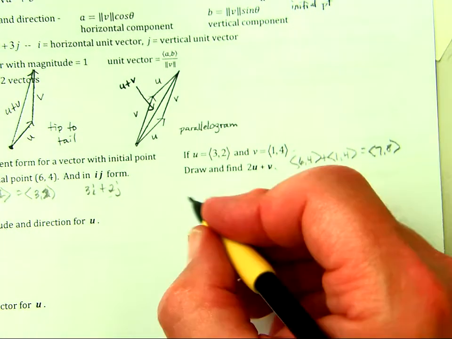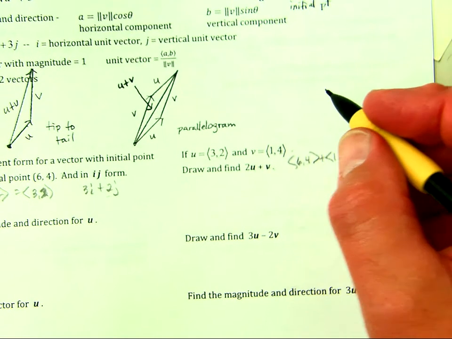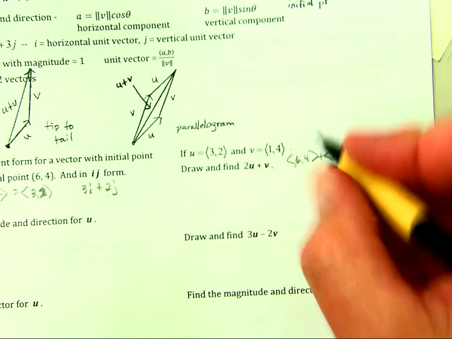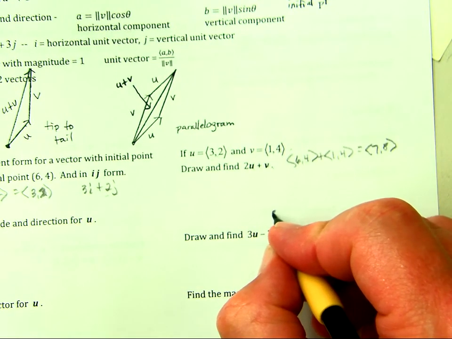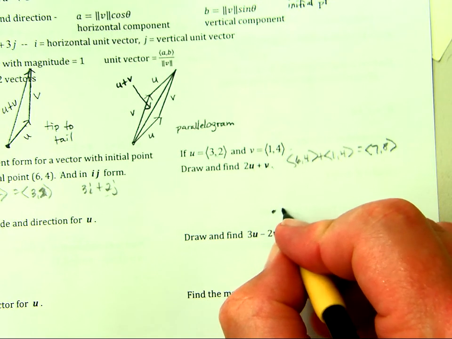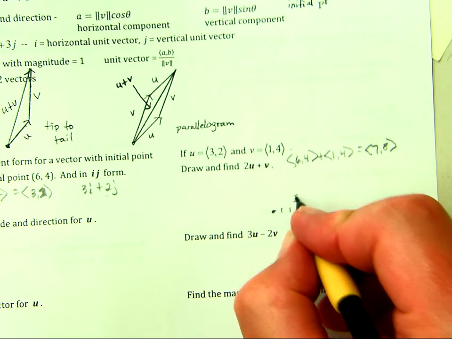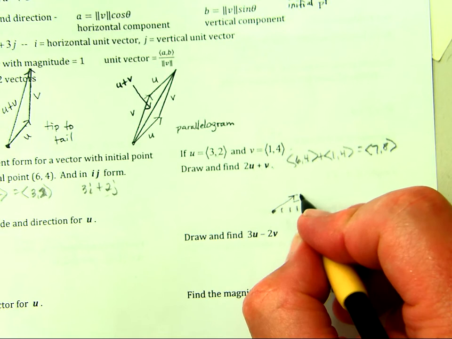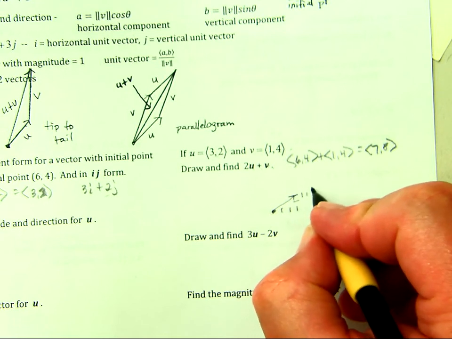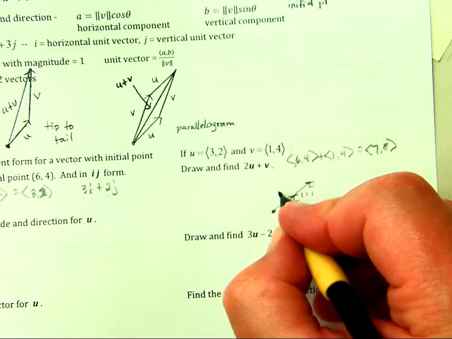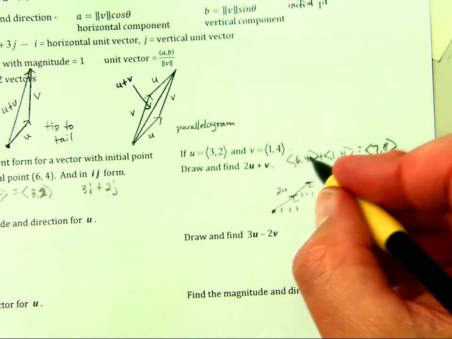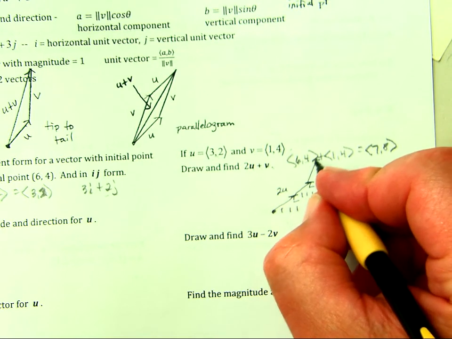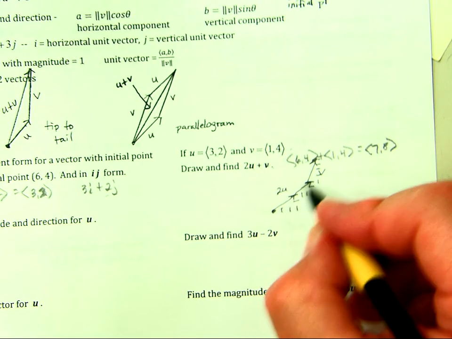Now when it says draw it, when you draw 2u plus v, like here, if I said u is 3, 2, so if I start here, that means u is right 3 and up 2. So there's u right there. Now we want 2u, so we do that again. From right there, go right 3 and up 2. So there's 2u right there. Now we're going to add v, that's 1, 4, so we go right 1 and up 1, 2, 3, 4. So that would be right there, so there's v. So that's 2u plus v.